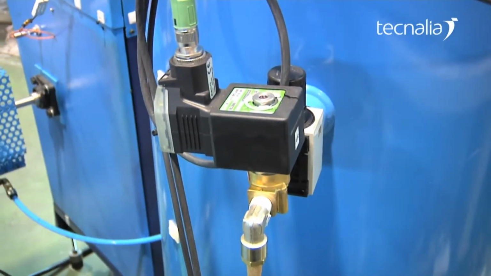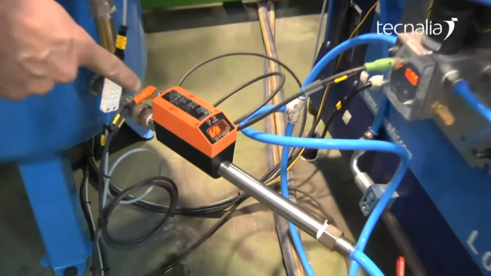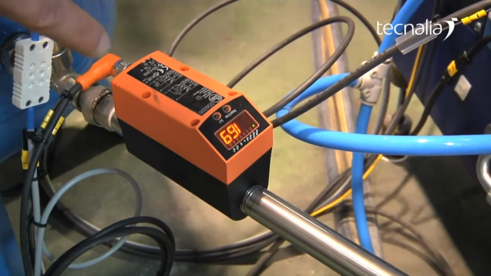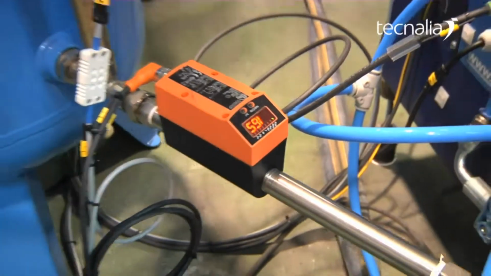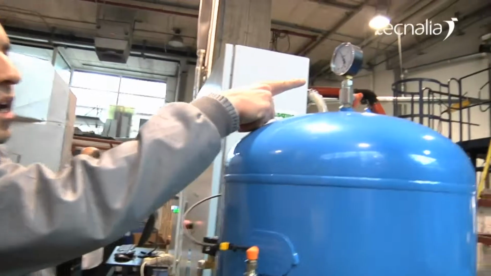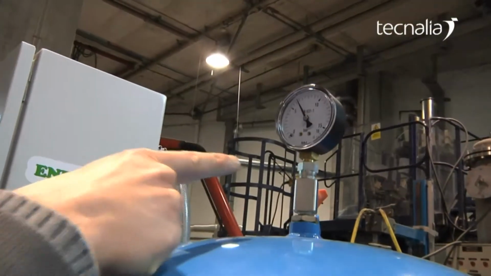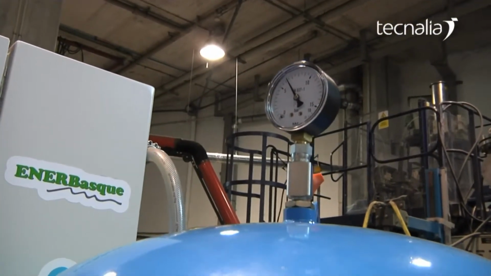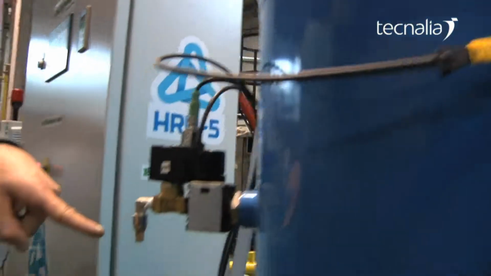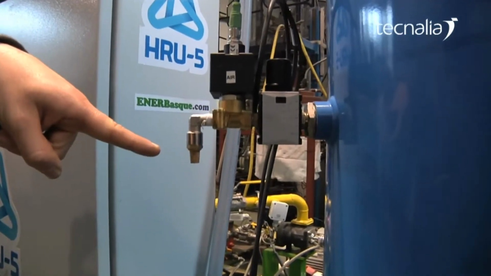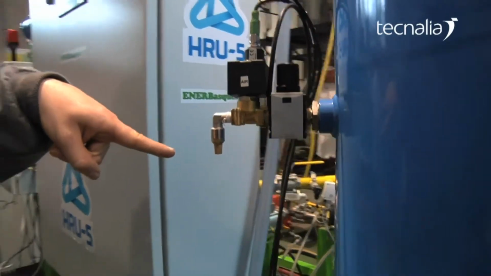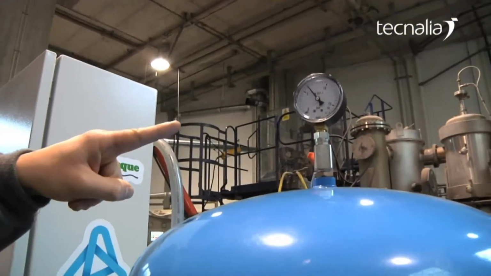Here we can see the flow meter, how the compressed air is entering at around 180 liters per minute, and this compressed air fills the air tank up to 6.5 bars at the moment, because, as I have seen, some air is leaving from this valve. The same amount of air we are generating is leaving from this valve, so the pressure is maintained constant.